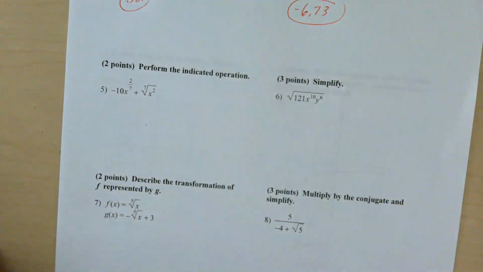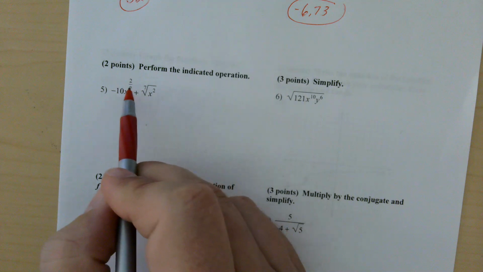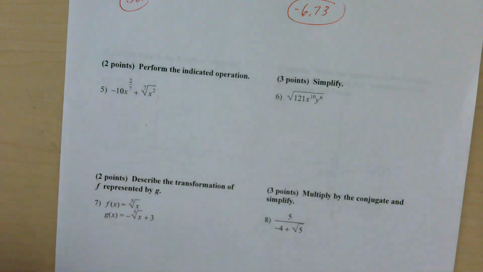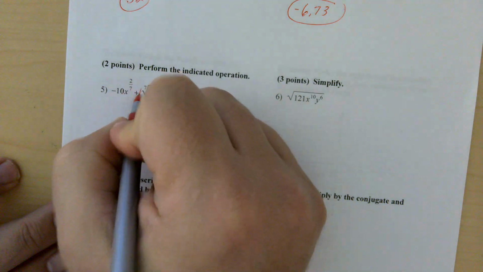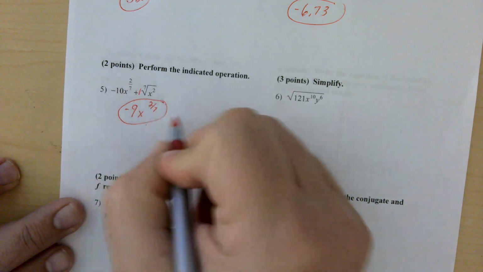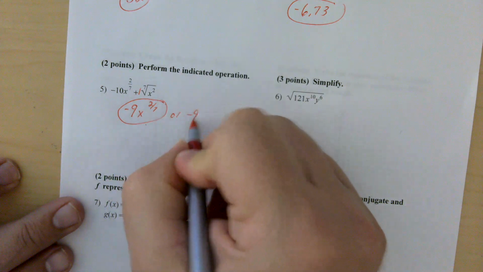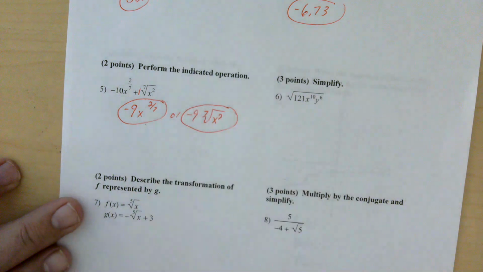For this problem, these are alike. Okay, I need you to realize there's your power, there's your root. It's the same exponent. I have -10, take away one of them, I have -9. So I'll accept that answer. Or if you want to write it in radical form, it's saying the same thing.